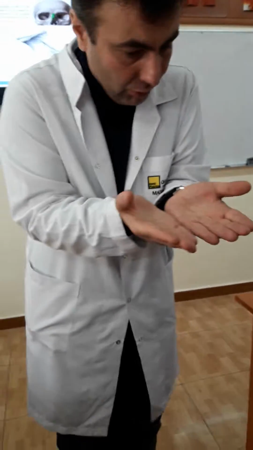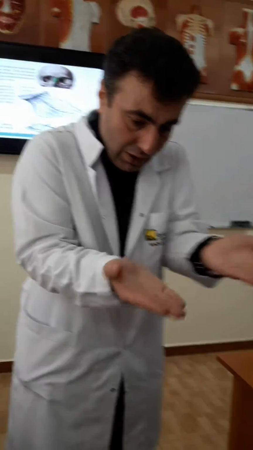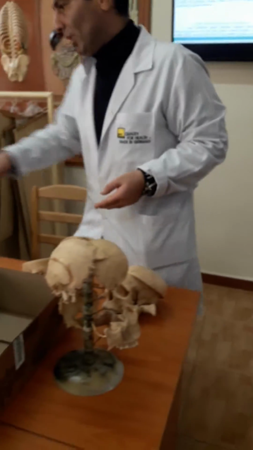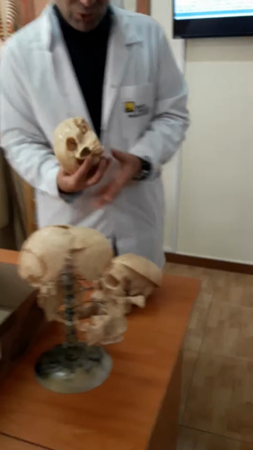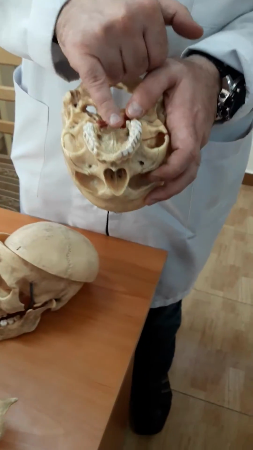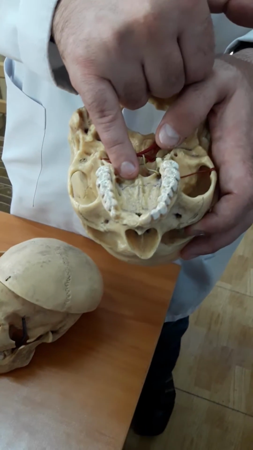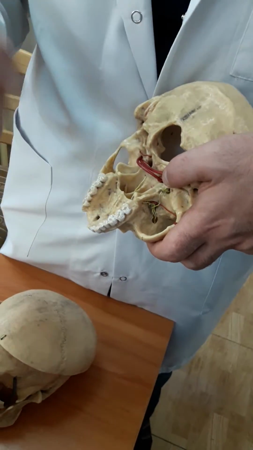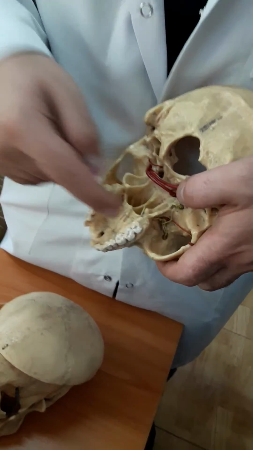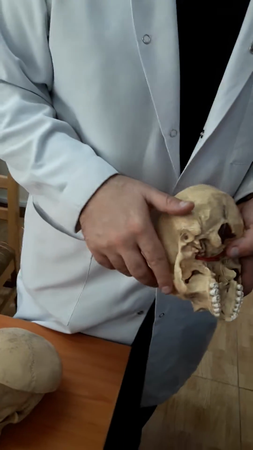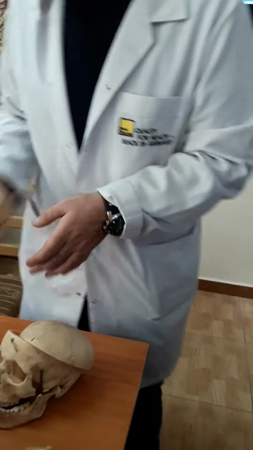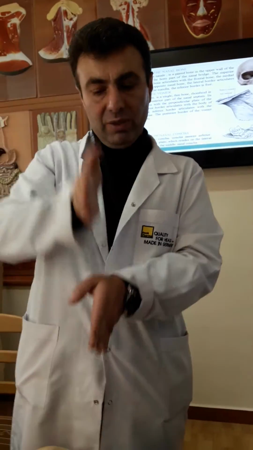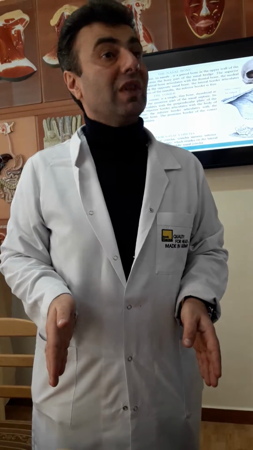Look downwards, look to the groove, which is located between the wings of the vomer. Inferiorly, the vomer is connected with the palatine processes of the maxilla and the horizontal plate of the palatine bone. Let's say inferiorly it is connected with the maxilla and palatine bone. Superiorly it is connected with the sphenoid bone. Again, together with the perpendicular plate of the ethmoid bone, it forms the complete septa inside of our nasal cavity.